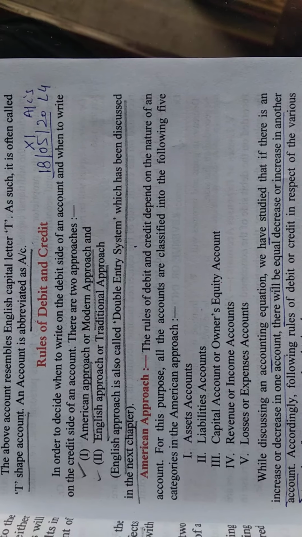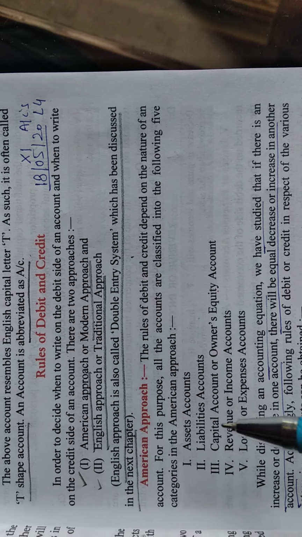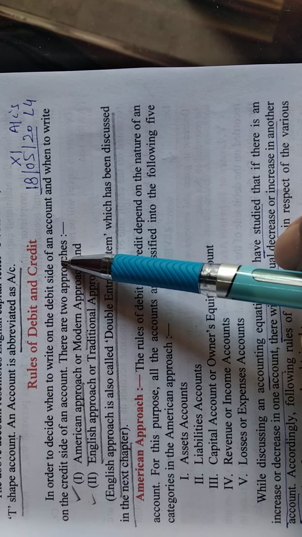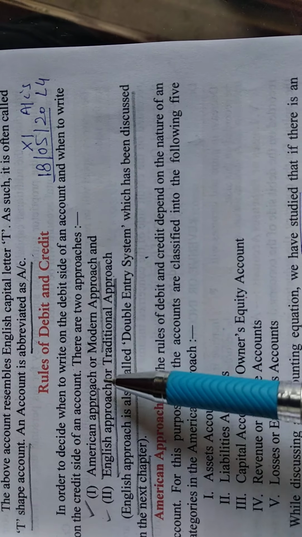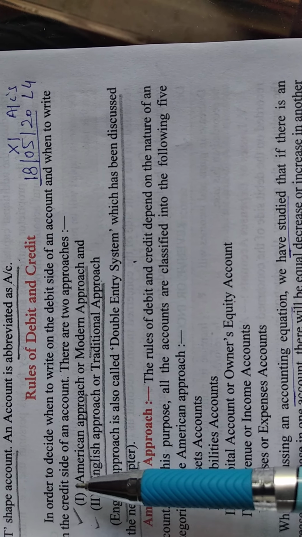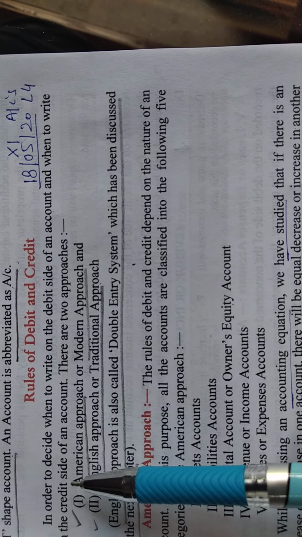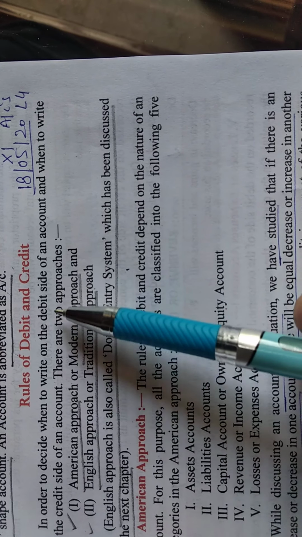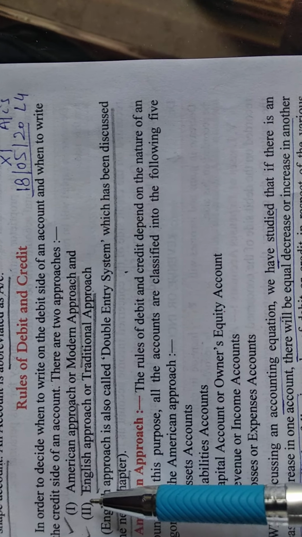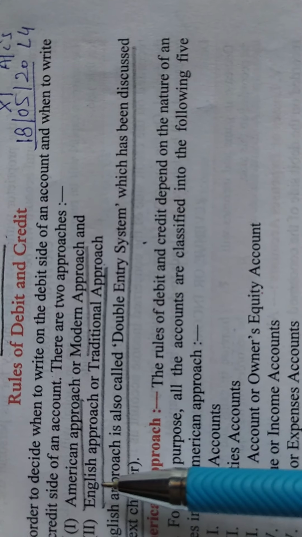As we were discussing rules of debit and credit, and I discussed in the previous video, in order to decide when to write the debit side or the credit side, we have two approaches.